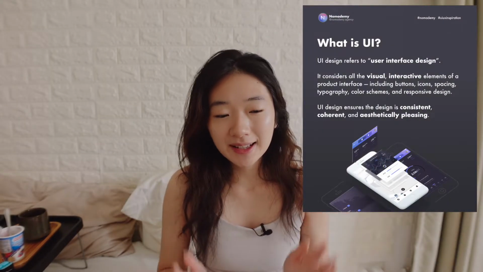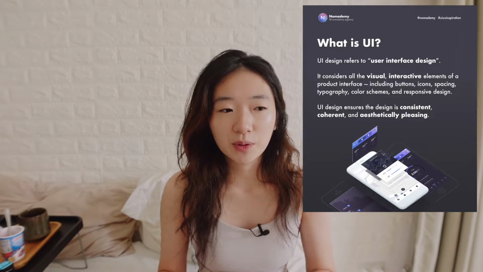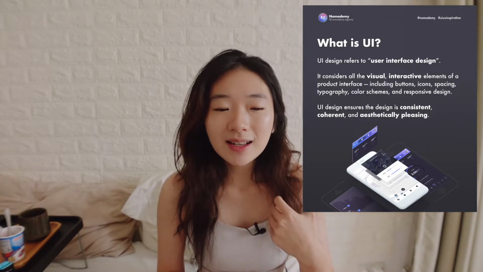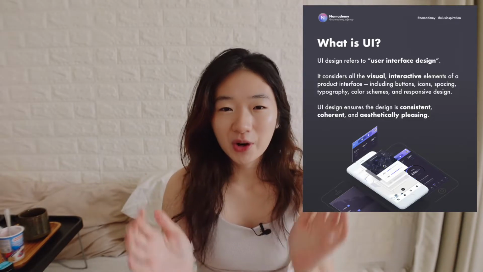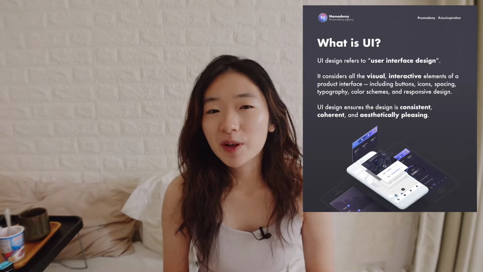So in light of that, what is UI? UI design refers to user interface design. So as the name suggests, user interface definitely refers to the digital interface itself. It's very much more digital as opposed to an overall experience like UX is. So UI design considers all the visual and interactive elements that are on the product's interface itself, things like buttons, backgrounds, colors, branding, anything visual on the product. And as a UI designer, your responsibility is to ensure that the interface is consistent, coherent, and aesthetically pleasing.